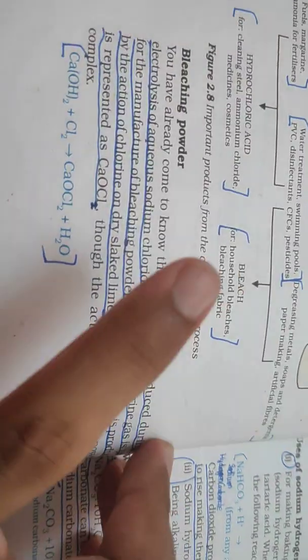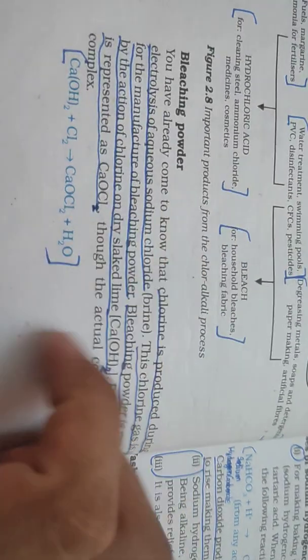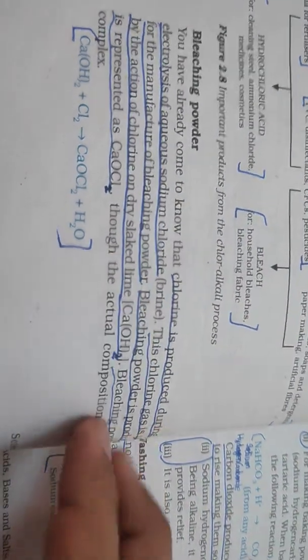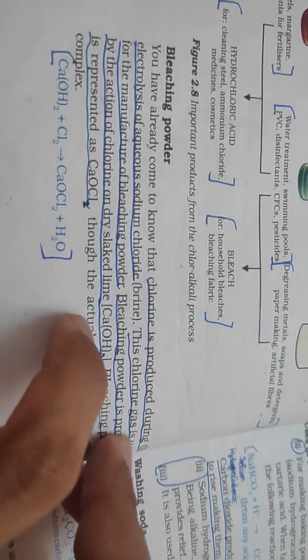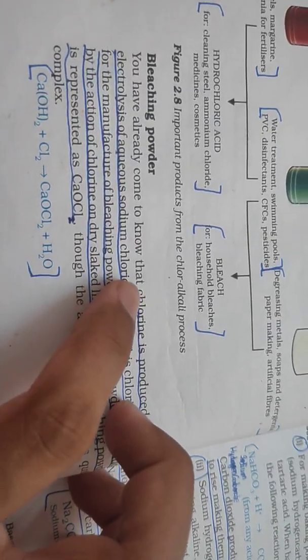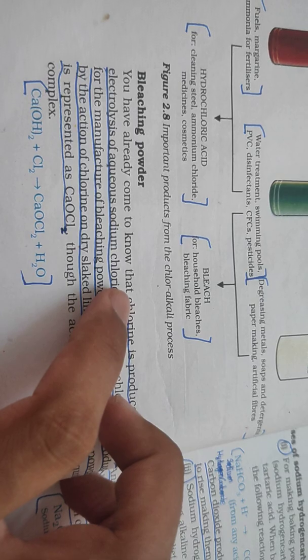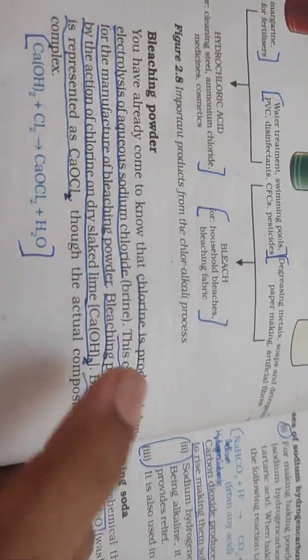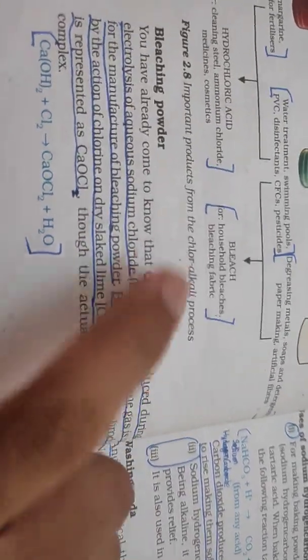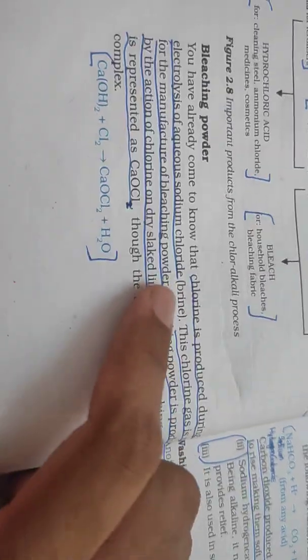Okay, so let's move on to the second experiment. The second product, bleaching powder. We have already come to know that chlorine is produced. Now we already know that chlorine was produced during the reaction between electricity and sodium chloride, right? When we passed electricity through sodium chloride, sodium hydroxide was formed, and along with sodium hydroxide, chlorine gas was also formed.